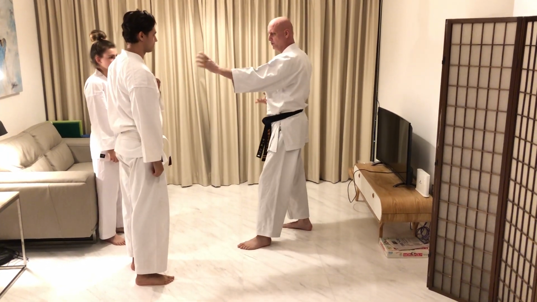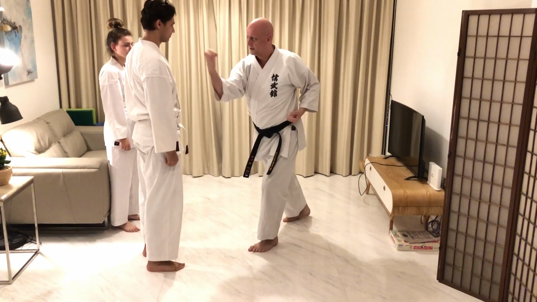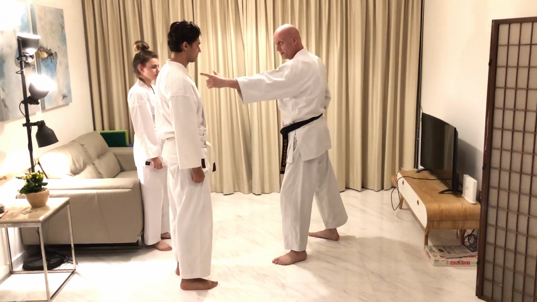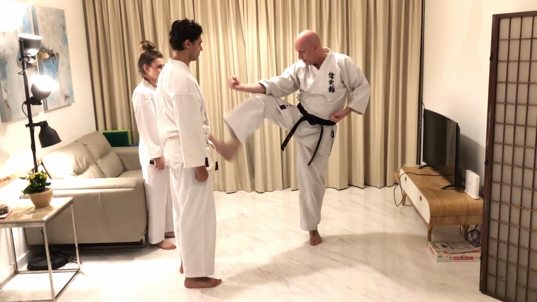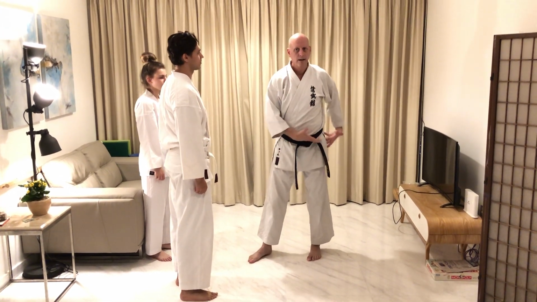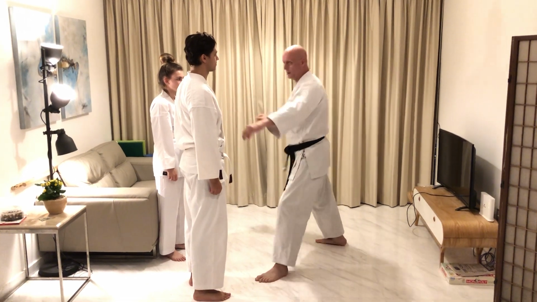The other thing it does for me is it creates distance. If I come in this way, it's very difficult for me to get a kick off. But if instead I come back this way, now my kicking range is extended by the fact that my hips went backwards instead of coming forward.